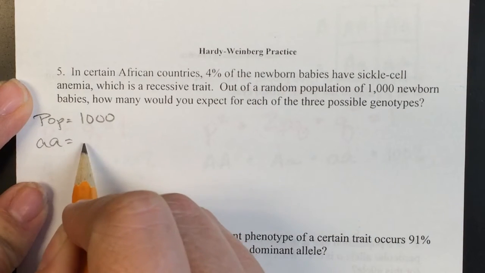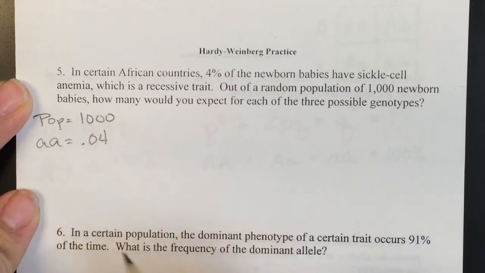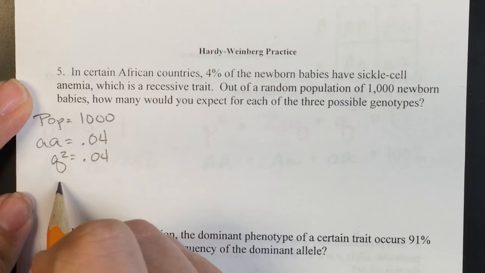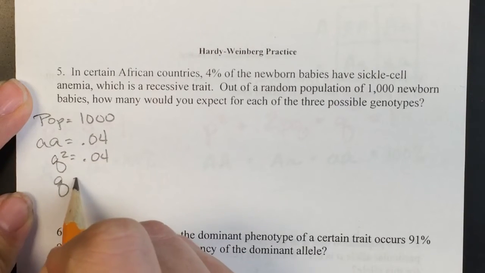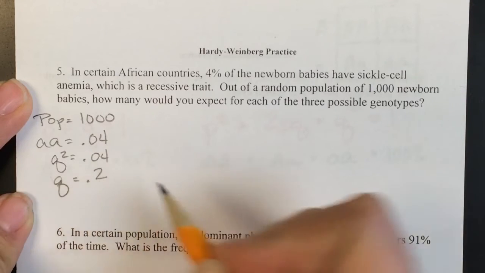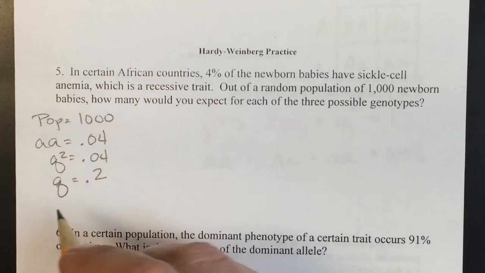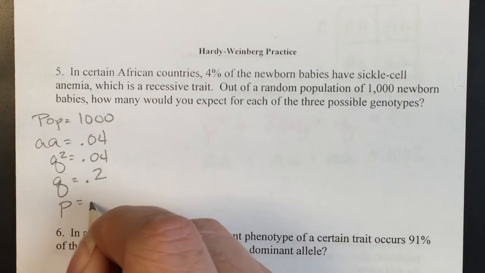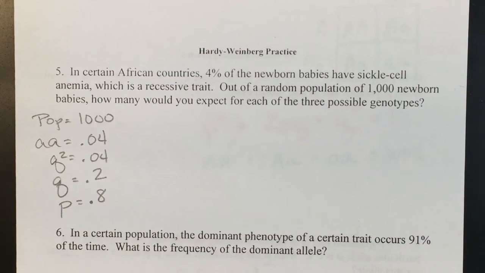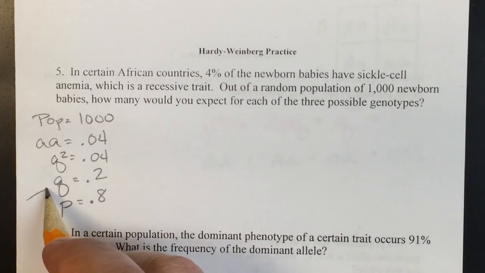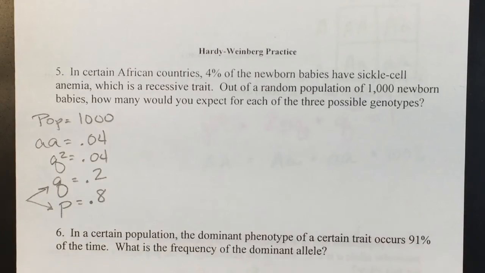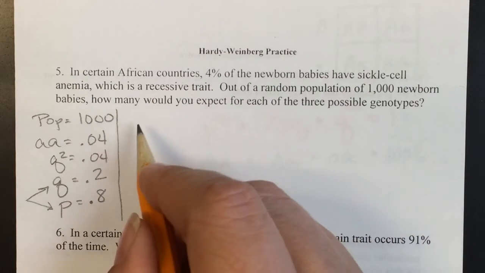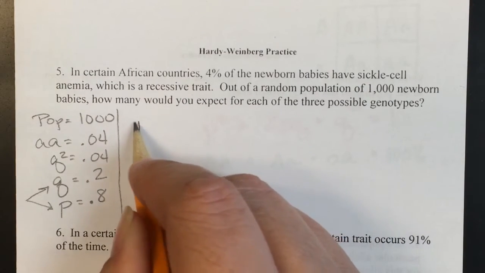So our little a is 0.04, and that means our Q squared is also 0.04, and our Q is going to be 0.2. So if we use our P plus Q formula, where P plus Q equals 1, that means P must be equal to 0.8. Now that we've got these two numbers, our Q value and our P value, we can solve for the rest of the problems.